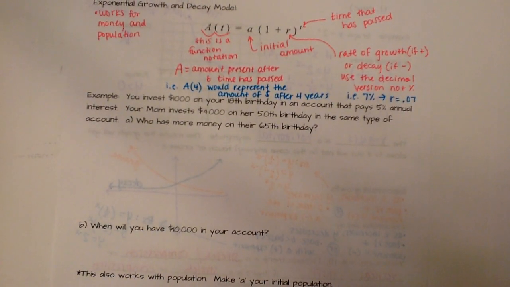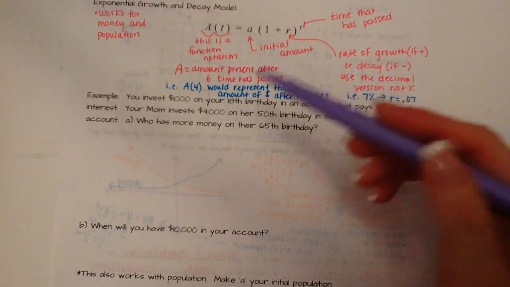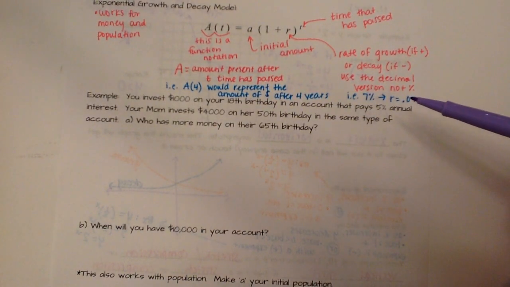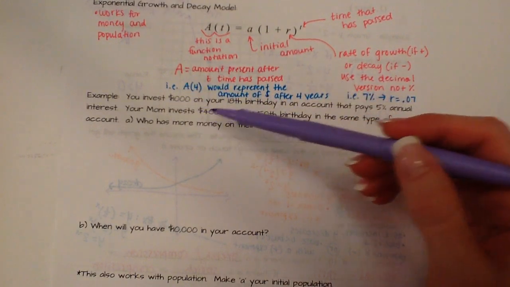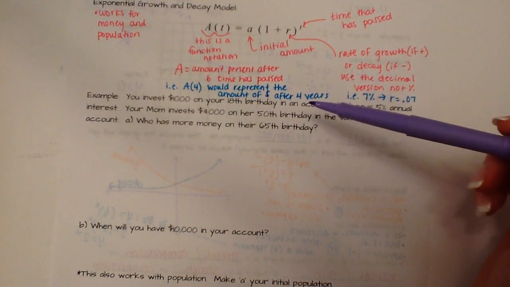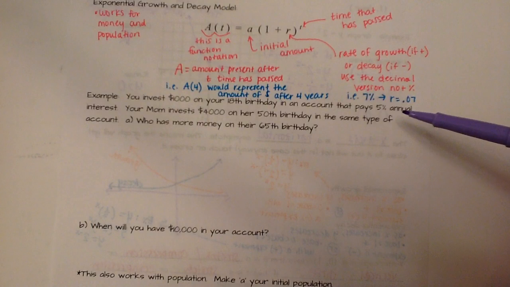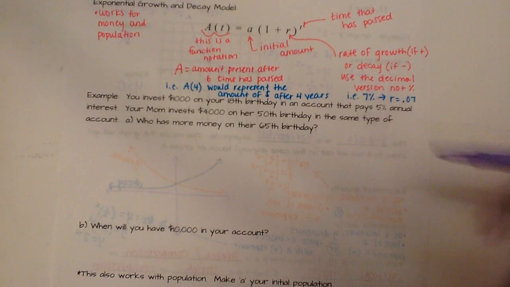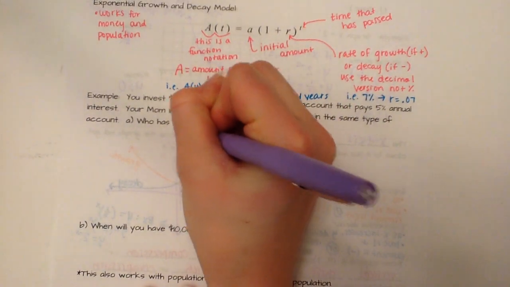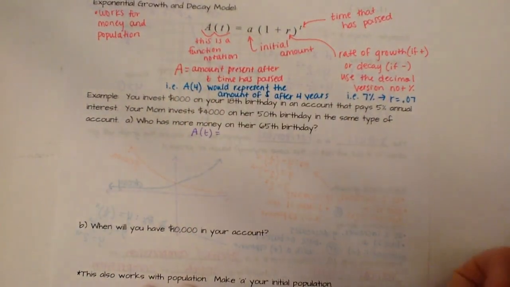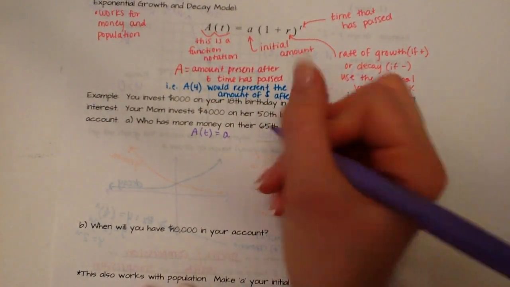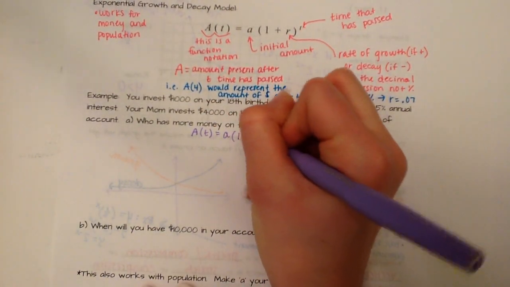Alright, so it says that we're going to invest $1,000 on our 18th birthday in an account that pays 5% annual interest. Your mom is going to invest $4,000 on her 50th birthday in the same type of account, and we want to know who has more money on their 65th birthday. So we're using our A of t equals a times 1 plus r to the t.